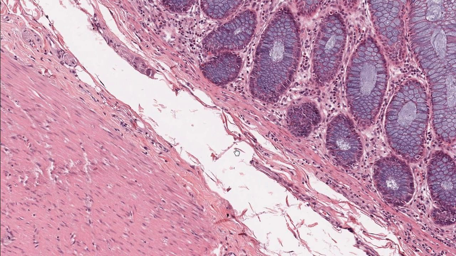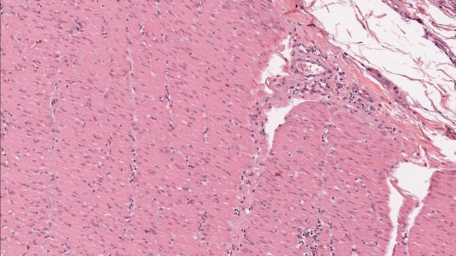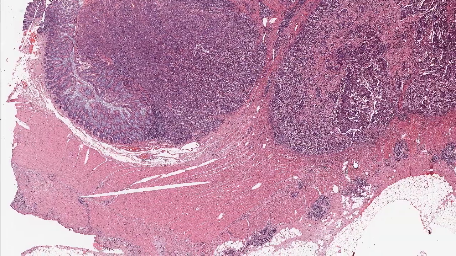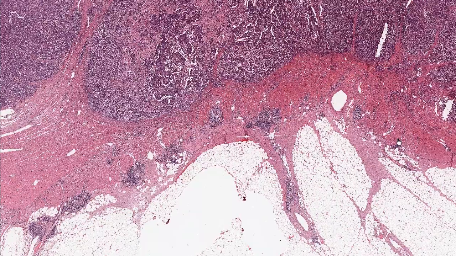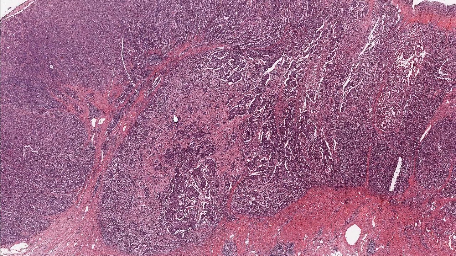T2 would be a tumor that extends into the muscularis propria, the thick muscle layer that surrounds the colon. A T3 would be a tumor that penetrates completely through the muscularis propria into the subserosa, the subserosal fat. This region down in here, so through the muscularis propria into the subserosa, and a T4 would be a direct extension into other organs or structures. So staging of the tumor is important.